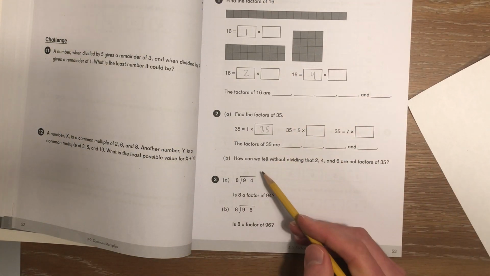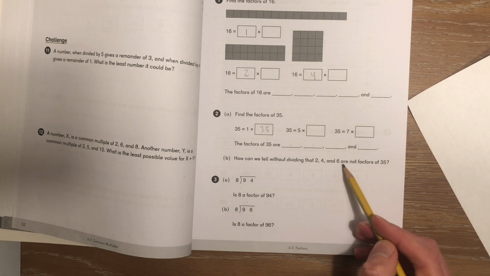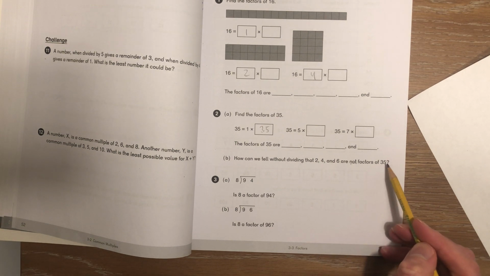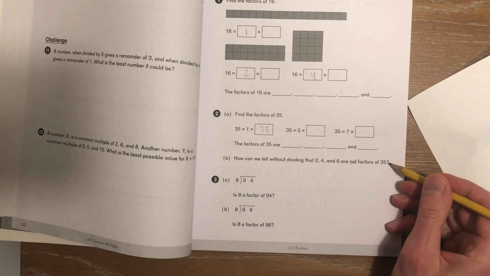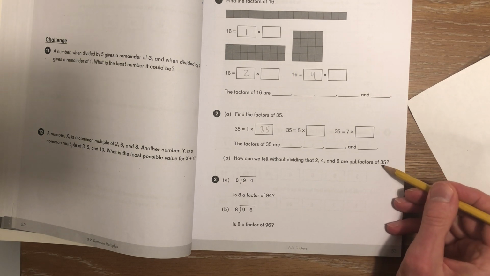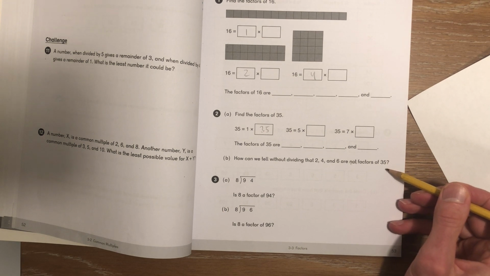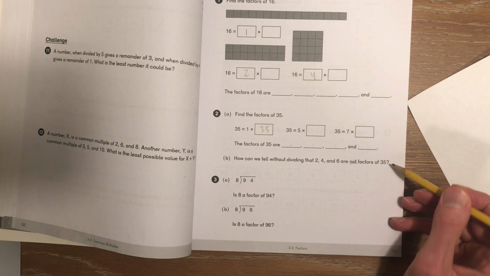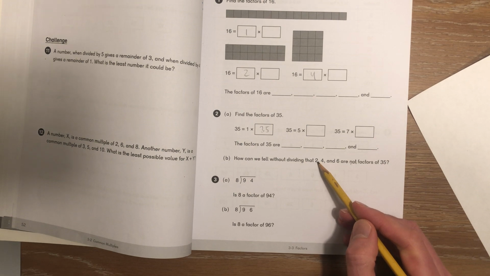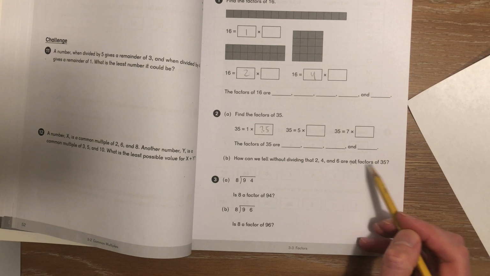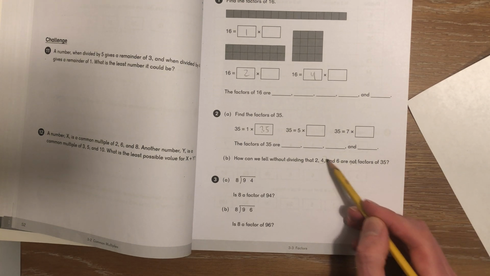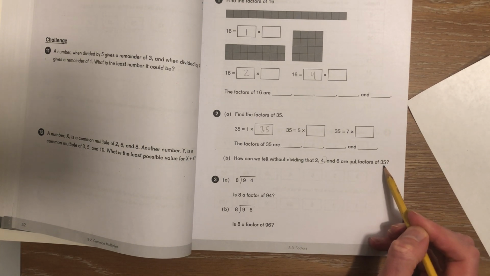And the next one says, how can we tell without dividing that 2, 4, and 6 are not factors of 35? Well, you just have to think about what we were talking about before. You look at 35 and say, is it even or odd? It's odd. So I know for a fact 2 doesn't go in because 2 only goes into even numbers. Can I halve it twice for 4? That would be kind of hard to do.